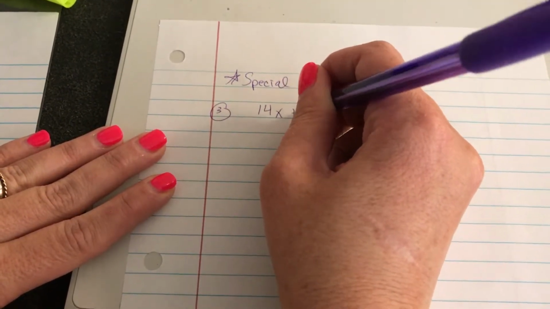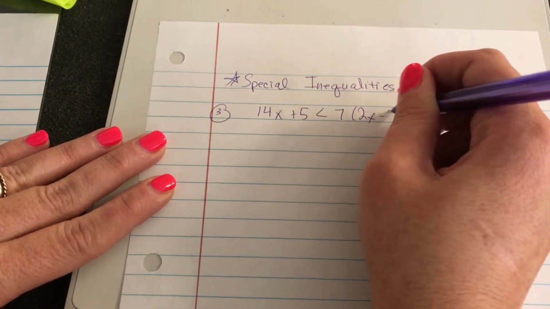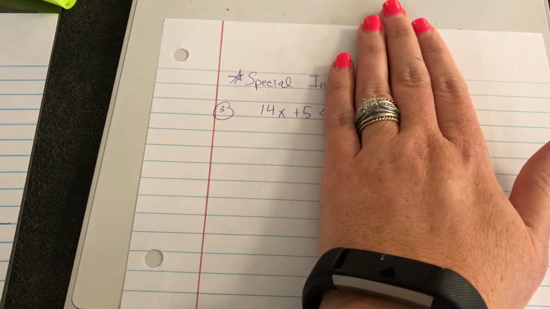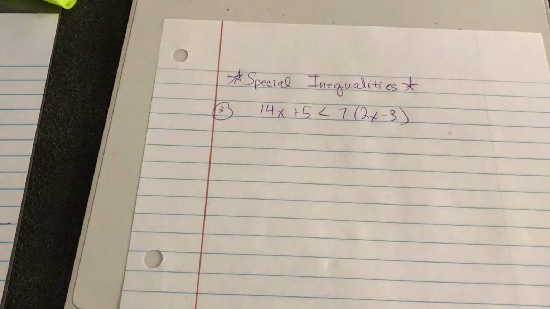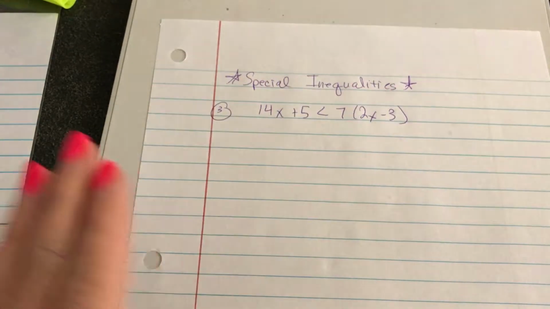14x plus 5 is less than 7 times the quantity 2x minus 3, close parentheses. Okay. So I have to ask myself this series of questions. Okay, I'll give you a second to write that down. What's the first question we always ask? Can you distribute on the left? Can I distribute on the left? No. Okay, then what's the next question? Can I distribute on the right? Yes, you can. Yes, all right, so here we go.